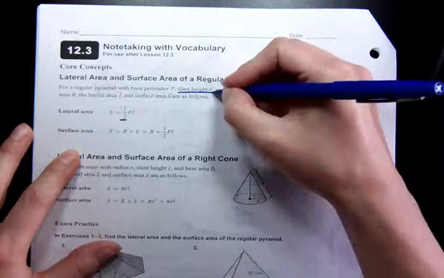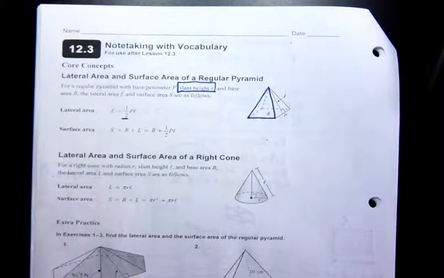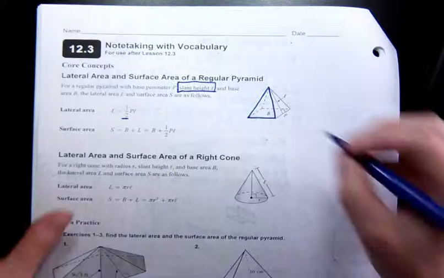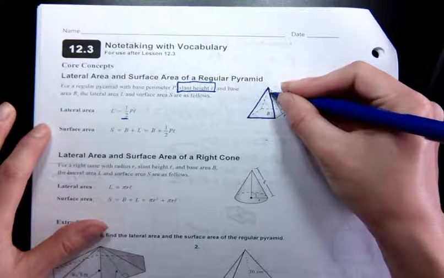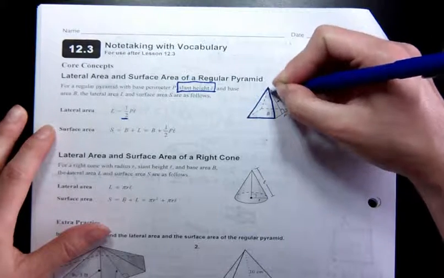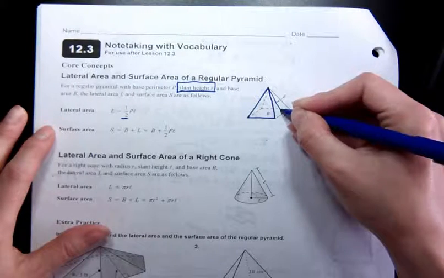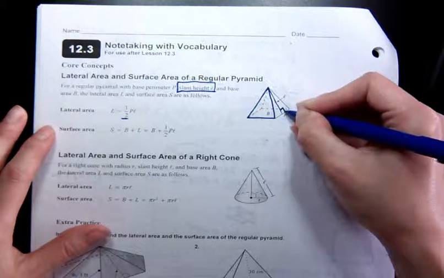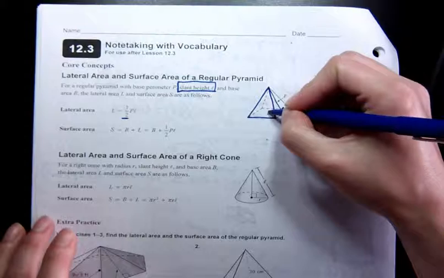Underline that, circle that, and that's just because we don't have the vertical height like we did on our prisms. We have the slant height right here. So it will usually be labeled for you. Sometimes you have to do Pythagorean theorem or something else for it. Slant height is always at a right angle to the edge of the base here. So you'll still see the right angle there because it's height, but it's just slanted. It's not the vertical height in the middle.